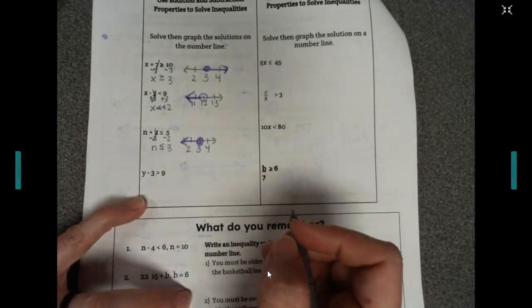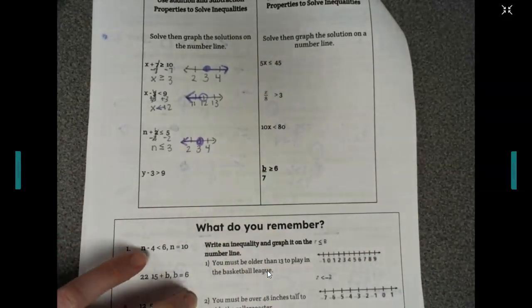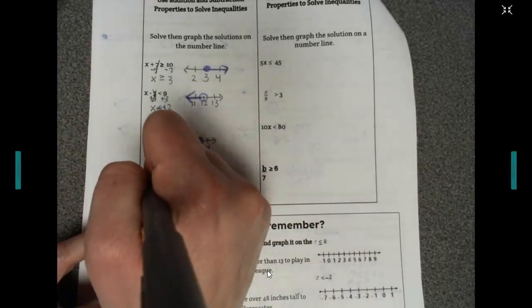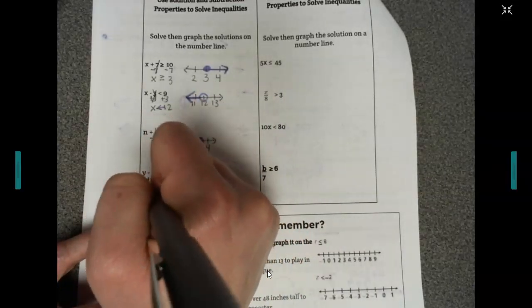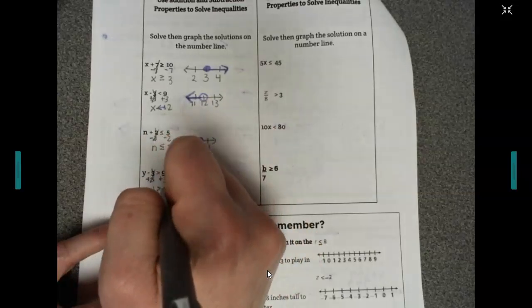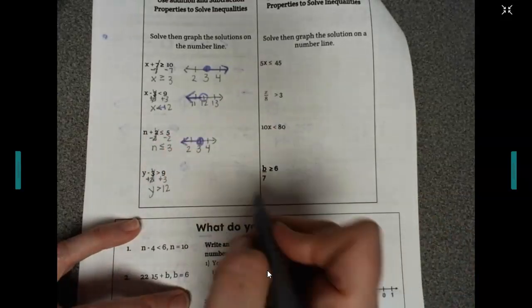Last one on this side. Y minus 3 is greater than 9. So the opposite of subtracting 3 is adding 3. Y is greater than 12 because 9 plus 3 is 12.